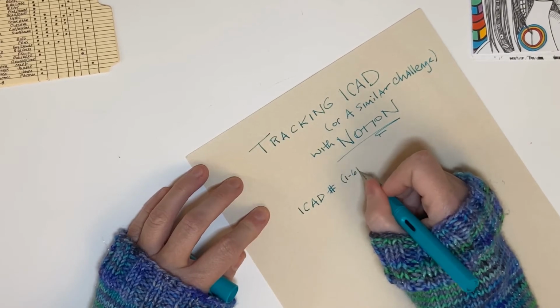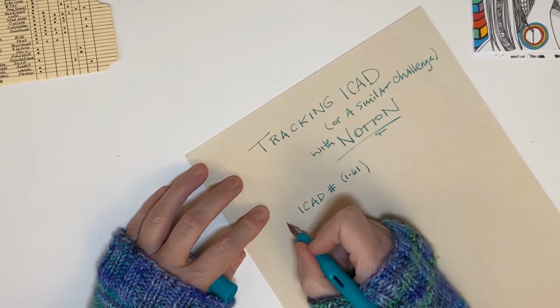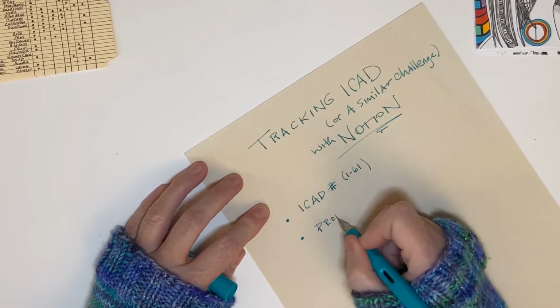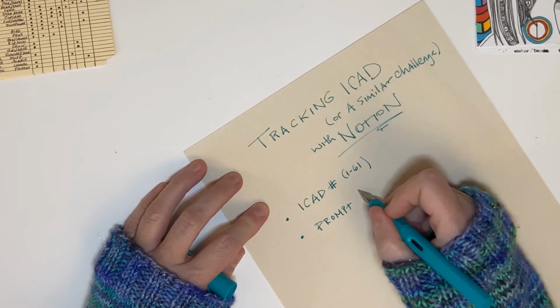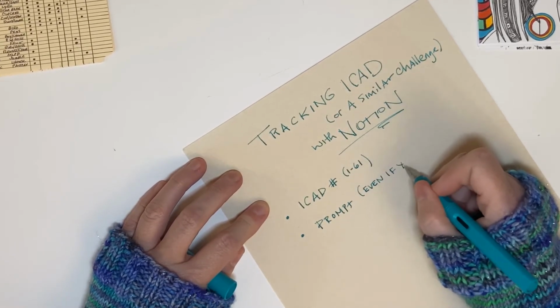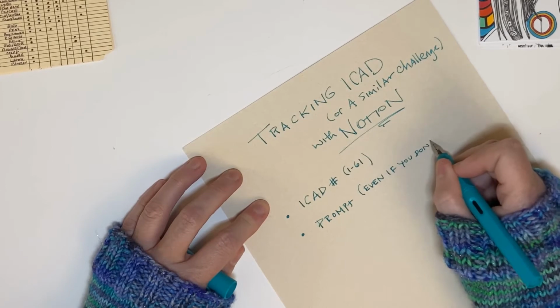You can say, okay, I just want to see everything I did in blue, or let me look at everything I did in magenta, or how many days did I do the prompt? How many days did I not do the prompt? Did I share all of these things? And maybe you keep some other notes along with that.